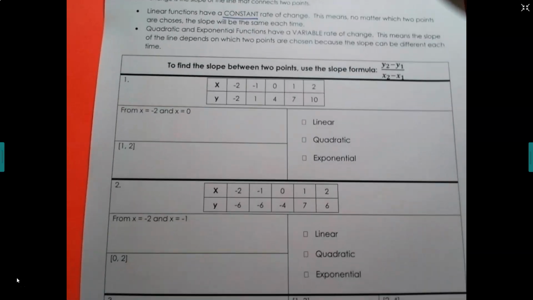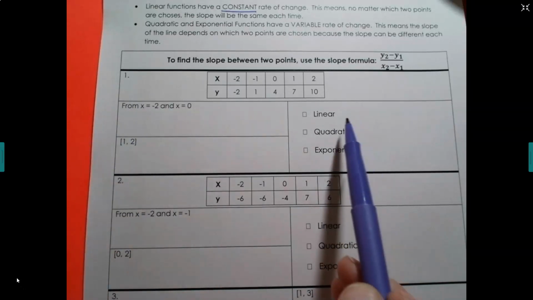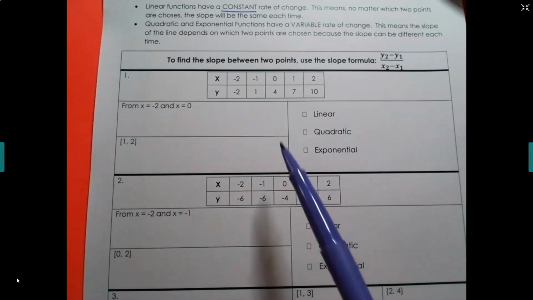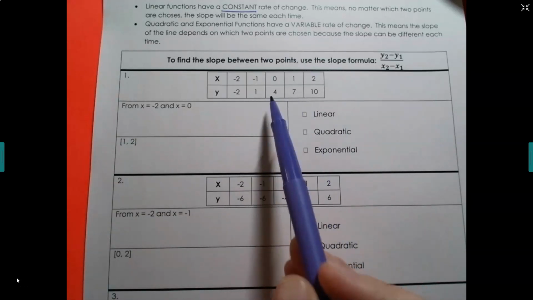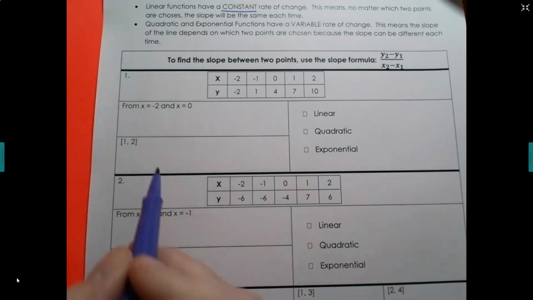So in our first example, I give you just a table of values, and I ask for you to calculate the slope twice. If you get the same slope, that's going to be linear. If they're different, we need to then go back and take a look at our table of values, and that's what we were doing before, and identify whether this is linear, quadratic, or exponential.